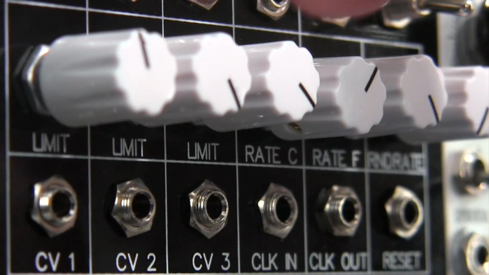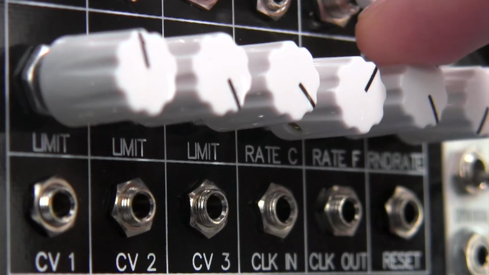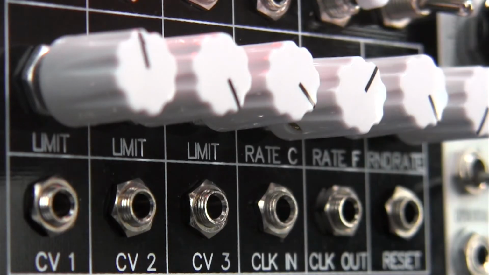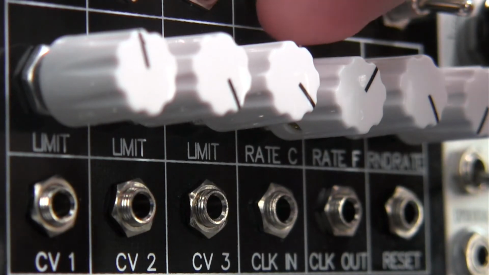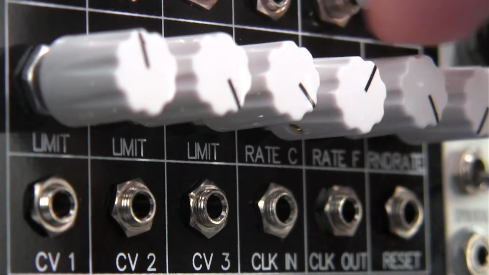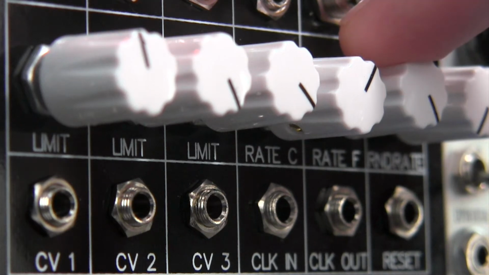The 2 controls above these inputs control the rate of the Sequence 8's clock. The one labeled Rate C controls the coarse tuning of the rate, and the one labeled Rate F controls the fine tuning of the rate on the Sequence 8.